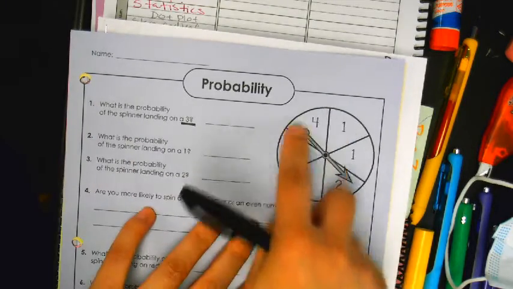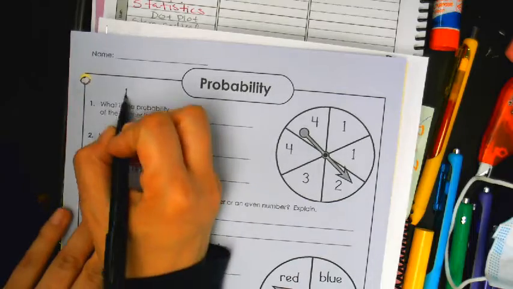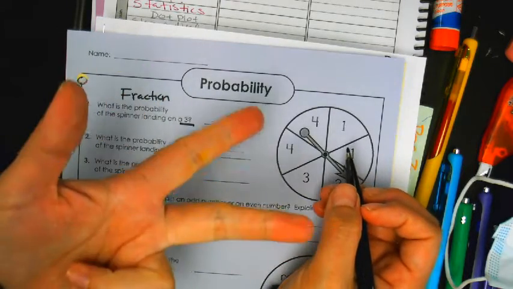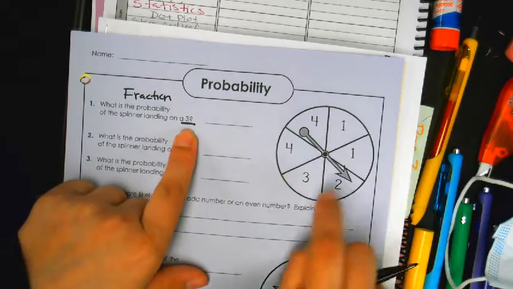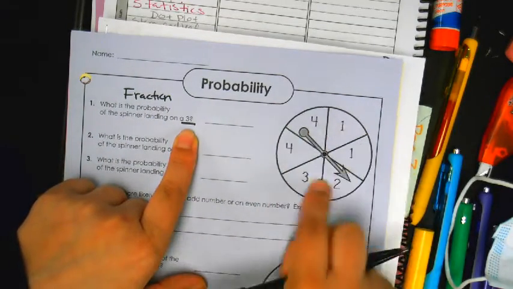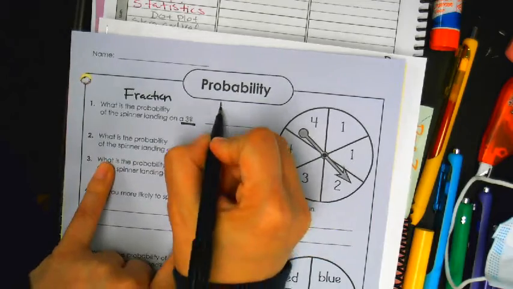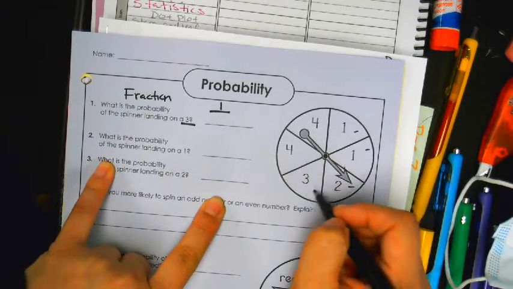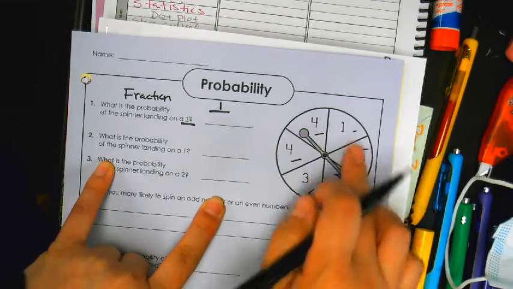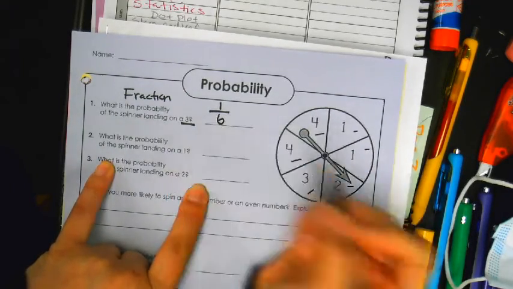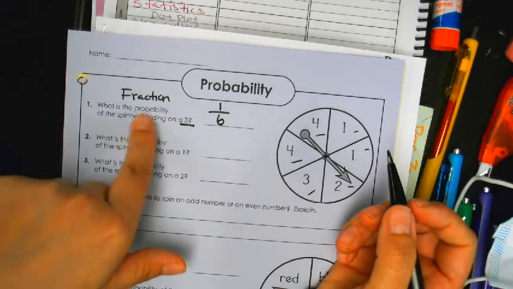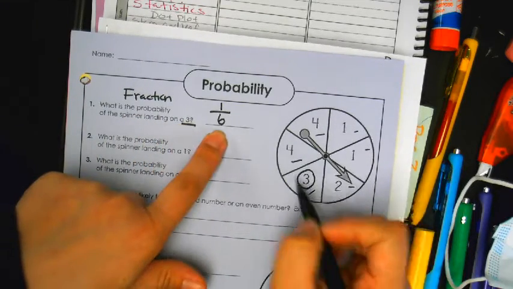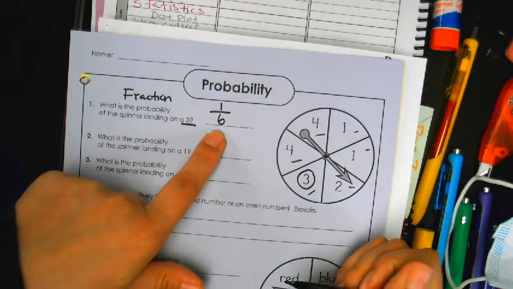So we have our spinner here. Now our answers will be written in fraction form. Probability is written as a fraction, a decimal, or a percent. We're going to do a fraction. So 3. How many sections are 3? Just 1, right? So 1 over, what's the total sections? 1, 2, 3, 4, 5, 6. So there's 6 sections. That would be our bottom number, our denominator. So our answer for the first one, what is the probability of the spinner landing on 3? It would be 1 out of 6 because there's 1 section with the number 3.